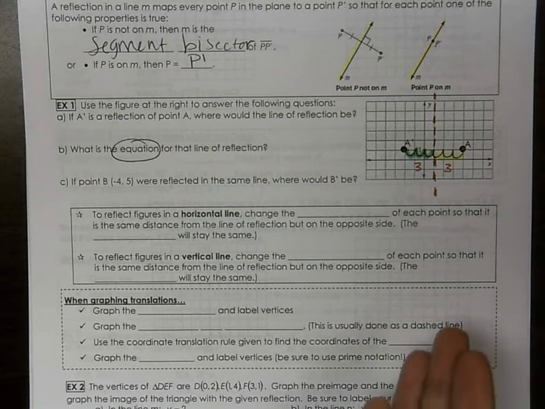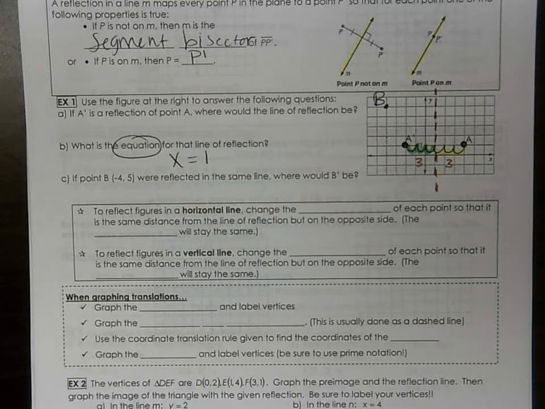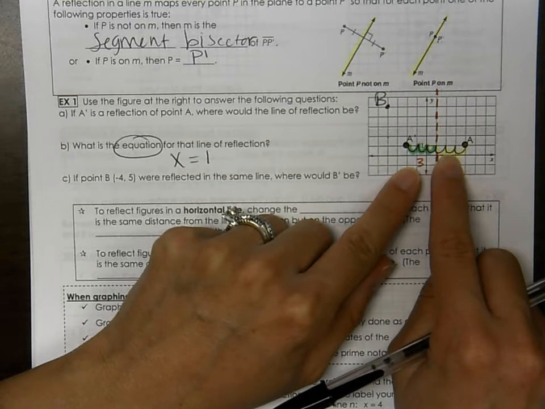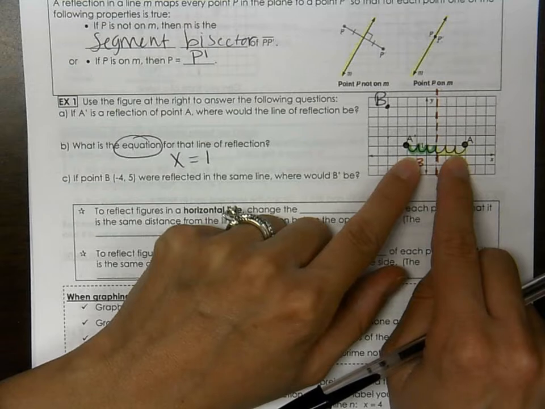So if I were to write the equation of this line, since it's a vertical line, anybody know what the equation should look like? Point B at this location, okay? And I want to reflect it over the same line, I want to reflect it over the x equals 1 line, okay? We said that A should be the same distance away from the line of reflection that A prime is. They both should be 3 boxes away on either side, okay?